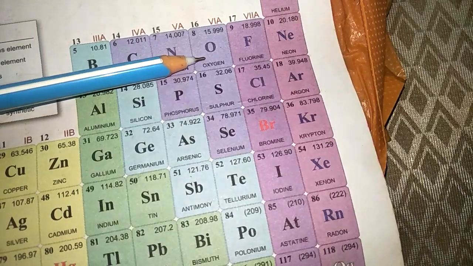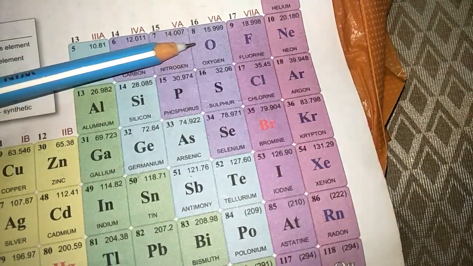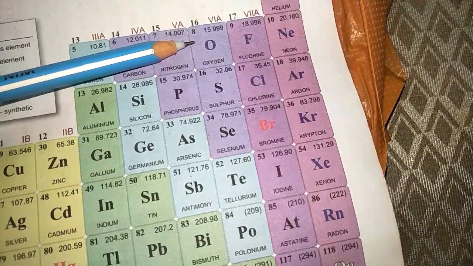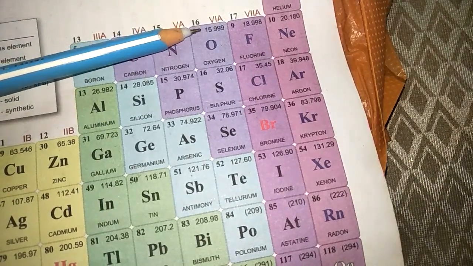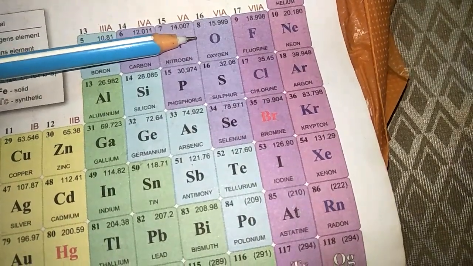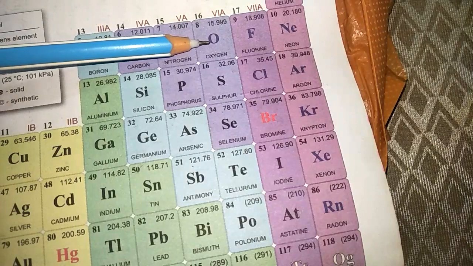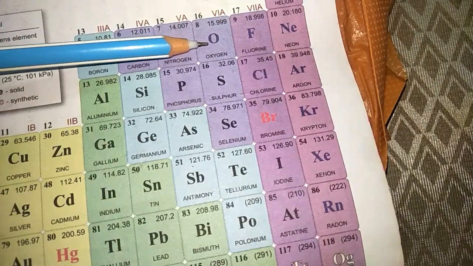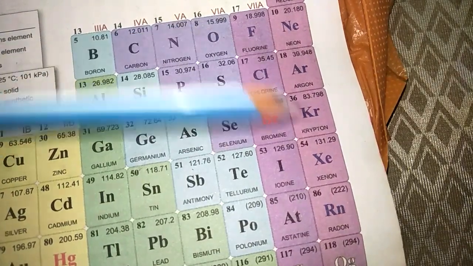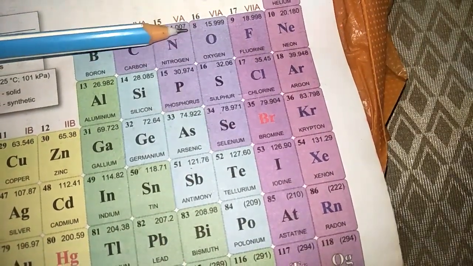Calcium combines with oxygen to form calcium oxide, isn't it? Most of the metals present in the earth's crust are in the form of oxides. So this family is called the chalcogen family. Chalcogen means ore formers. Ore means the metals that can be extracted in a profitable amount, that combine with the non-metal oxygen and form oxide ores.